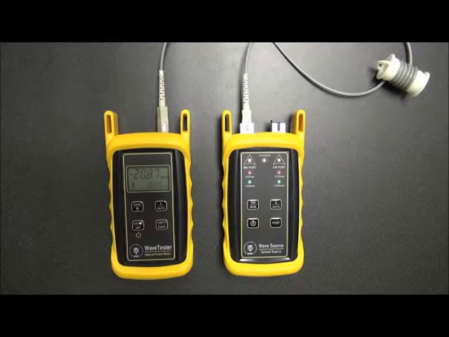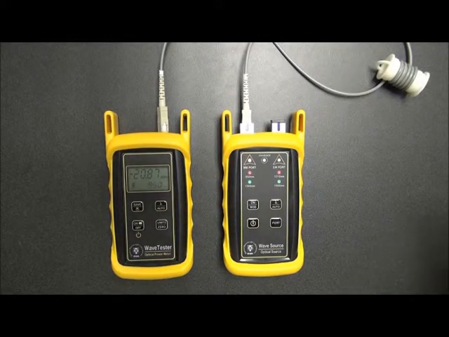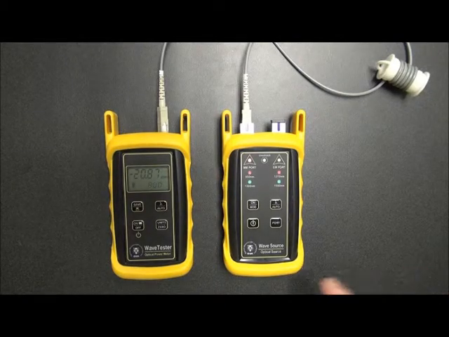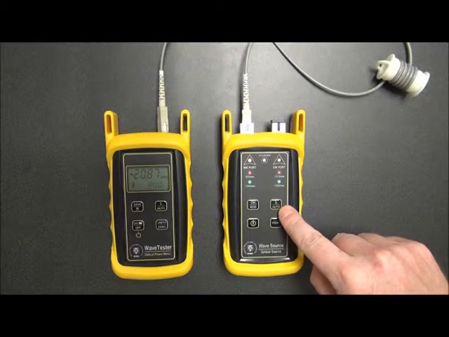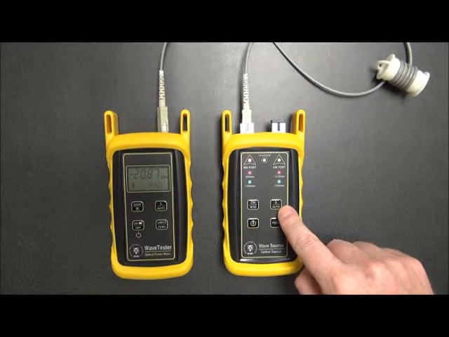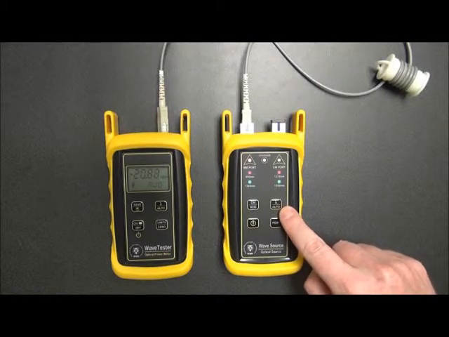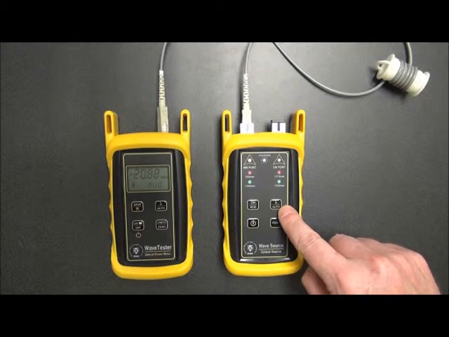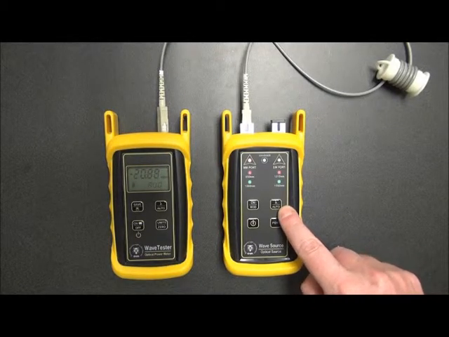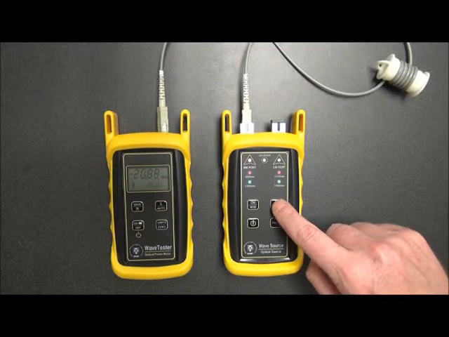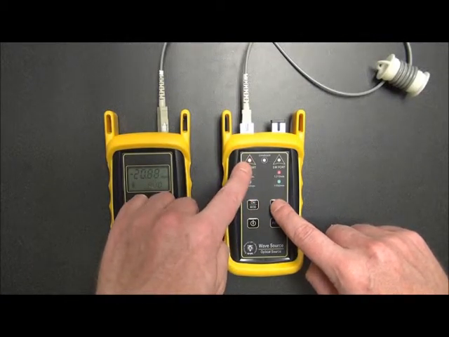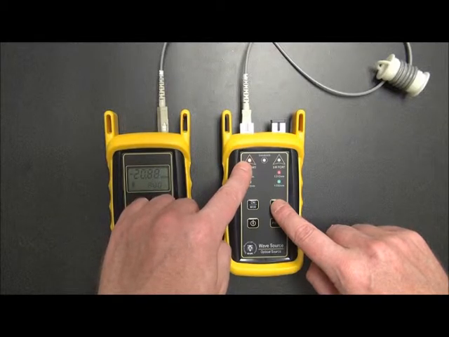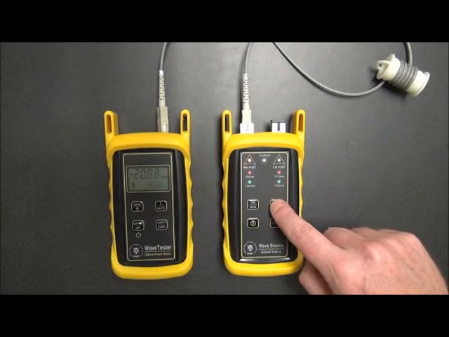What we need to do now is make auto mode active on the WaveSource light source here. You can see the wavelength button has a second function called auto. Now, the way that we start auto mode on the WaveSource is by pressing and holding the auto button and then waiting for this LED to begin flashing. And then when it starts flashing, then immediately remove your finger. So I'll demonstrate that now.